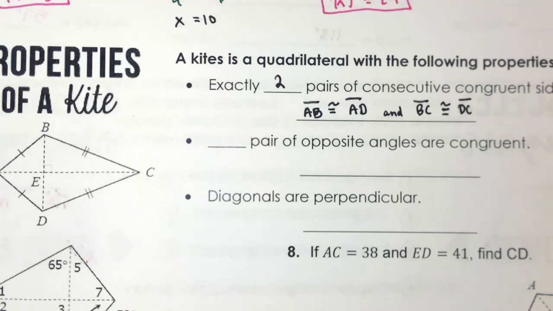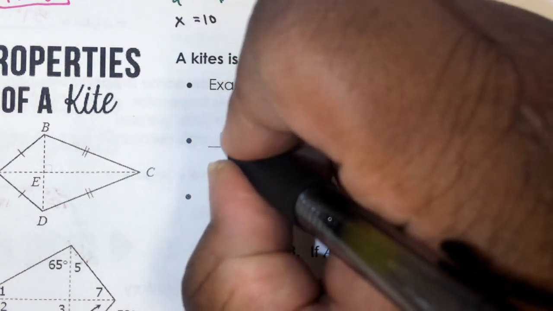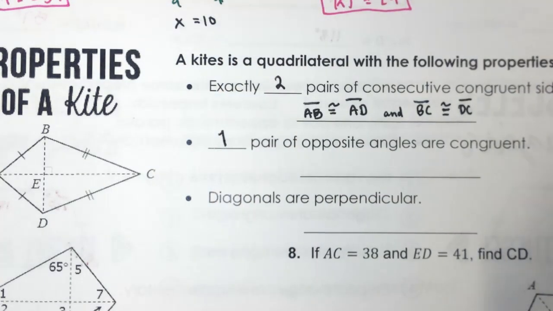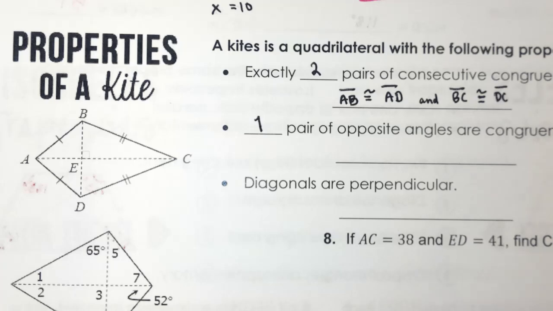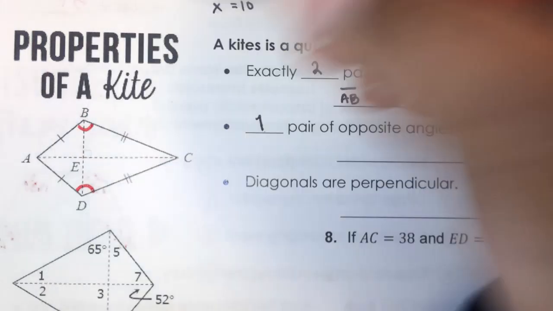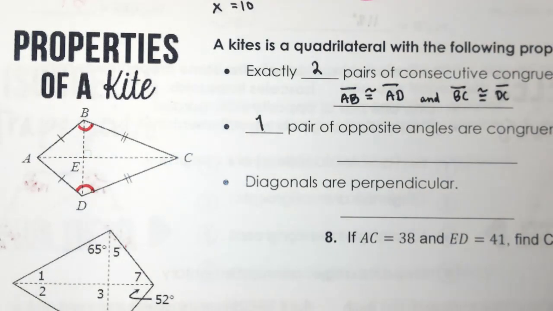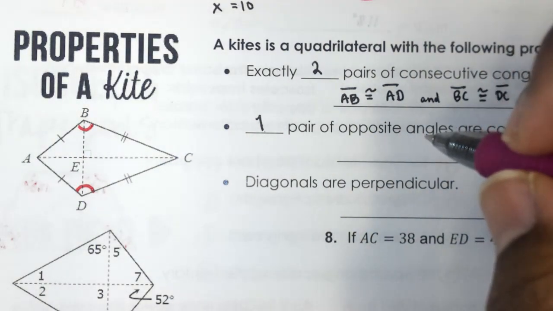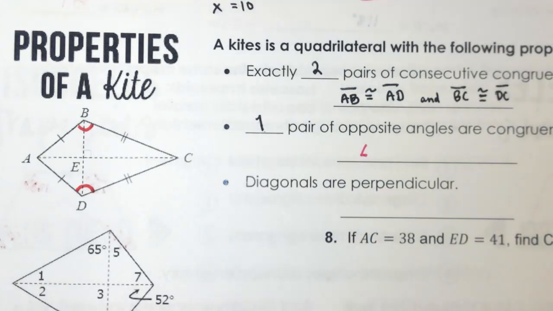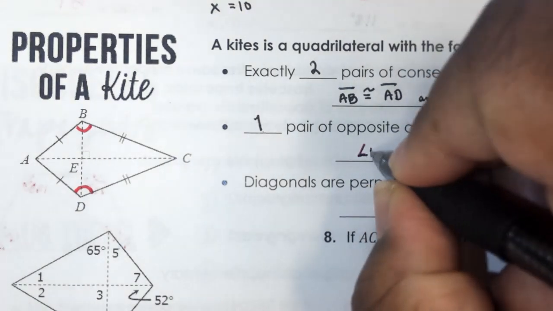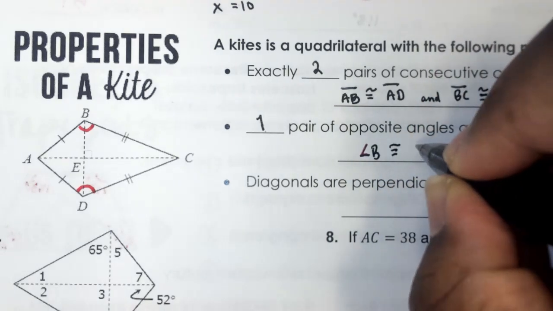The next property of a kite: one pair of opposite angles are congruent. Only one pair of opposite angles are congruent. And on here you can see which pair it is. The pair of opposite angles that are congruent on the kite would be angle B and angle D right here. Angle B will be congruent to angle D.